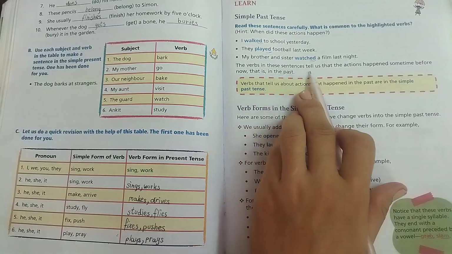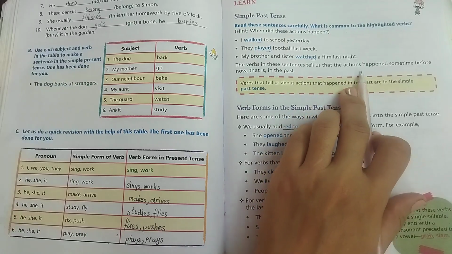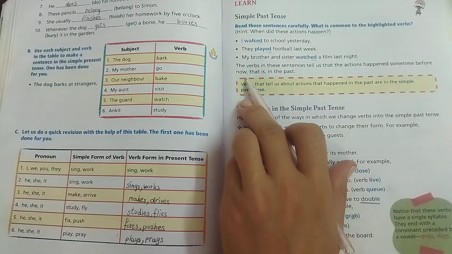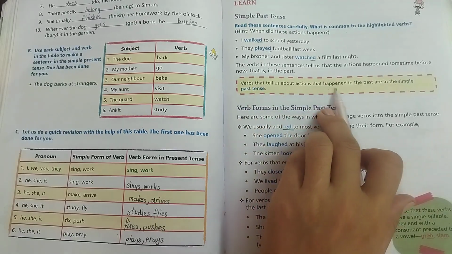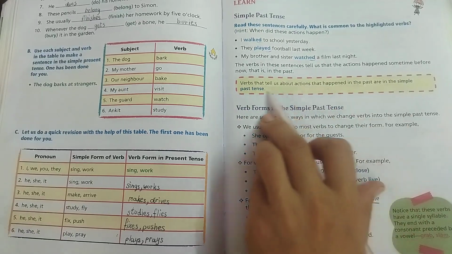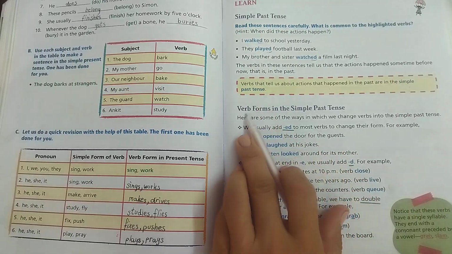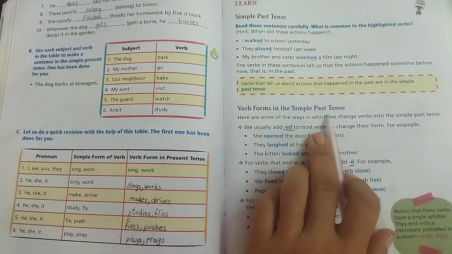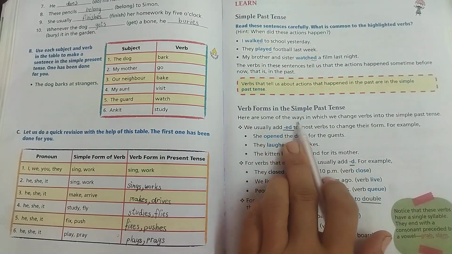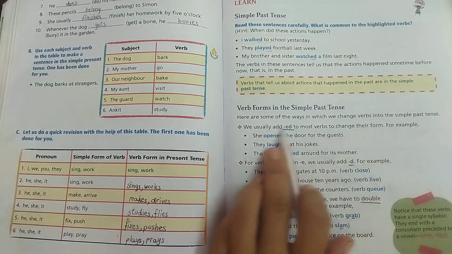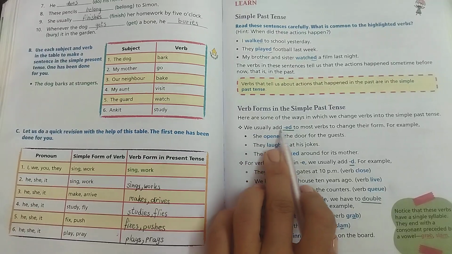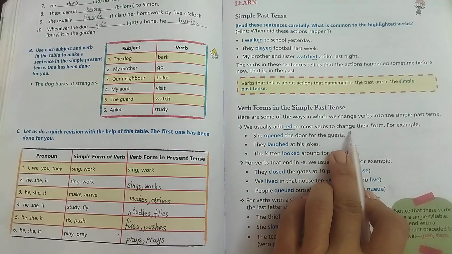The verbs in these sentences tell us that the actions happened sometime before now, that is, in the past. Verbs that tell us about actions that happened in the past are in the simple past tense. Verb forms in the simple past tense. Here are some of the ways in which we change verbs into the simple past tense. We usually add ed to most verbs to change their forms.